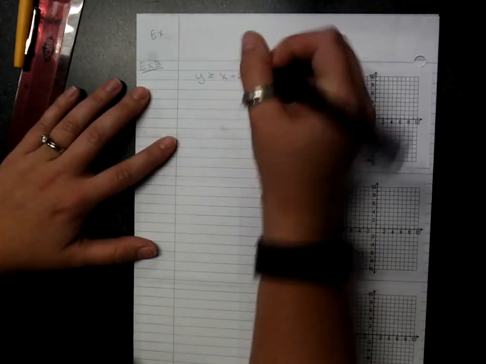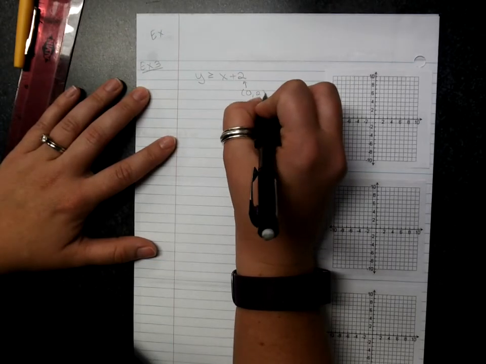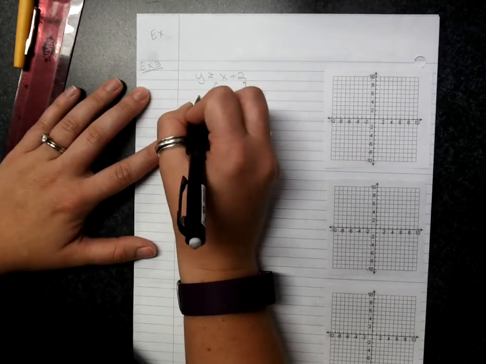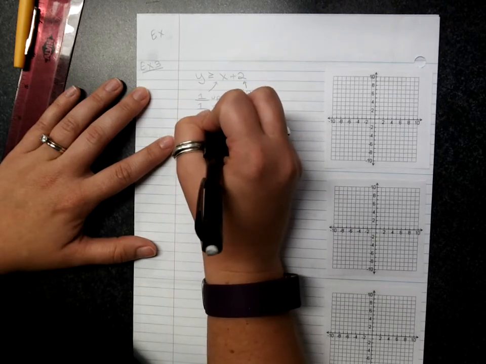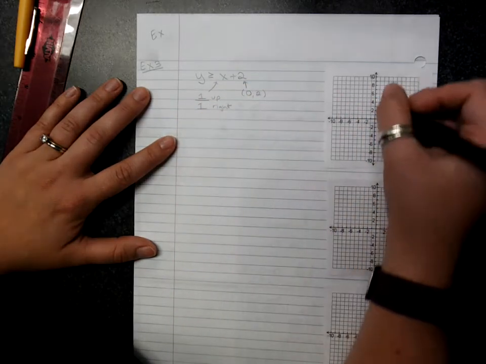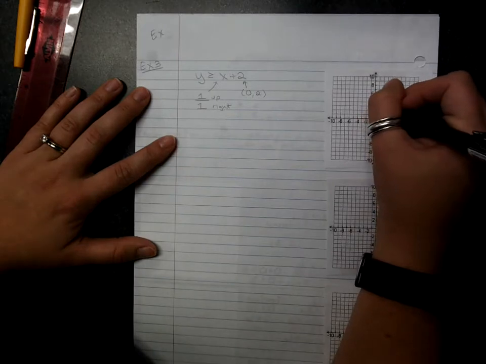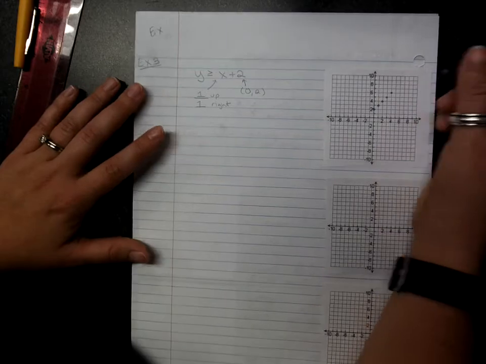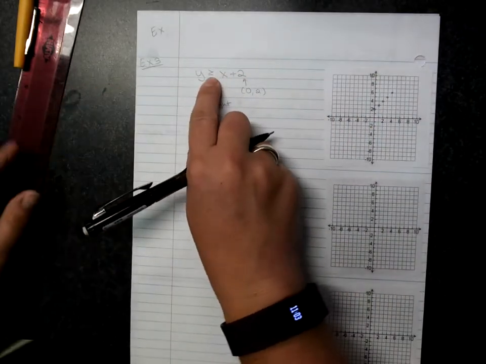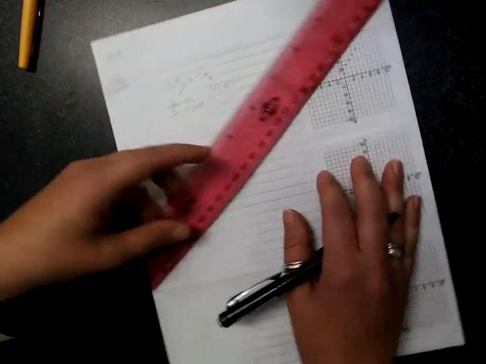Here's my starting point, 0, 2. My slope is 1. I'm going to put it over 1, and that's up and to the right. So I start at 0, 2, and I go up 1, right 1 a few times. It has a line underneath, so I connect this with a solid line.